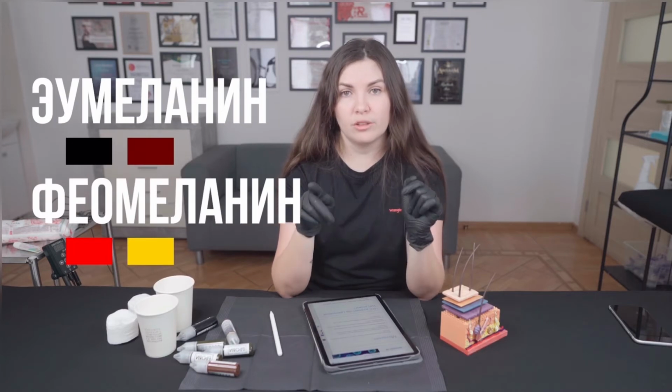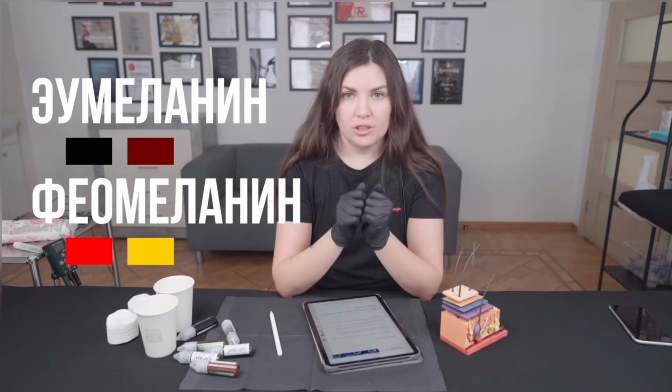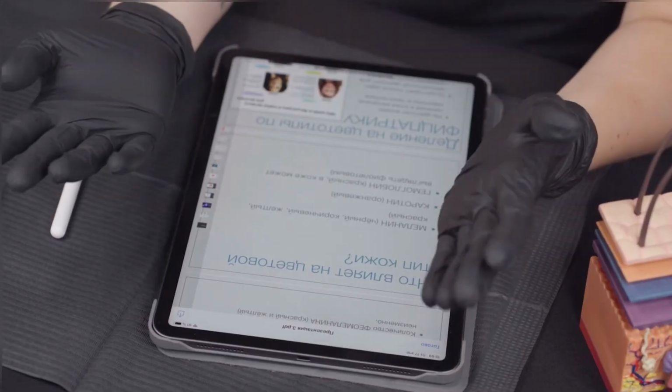And what is melanin? Melanin is the natural pigment of the skin. There are two different types of it, eumelanin and pheomelanin. Eumelanin can be black and brown colors, and pheomelanin red and yellow. You need to memorize it. Another thing to remember is that the quantity of pheomelanin never changes. The amount you were born with stays with you for life. But the quantity of eumelanin changes under the influence of ultraviolet radiation. For example, when you tan, more eumelanin appears in your skin to protect our bodies from ultraviolet sunlight.